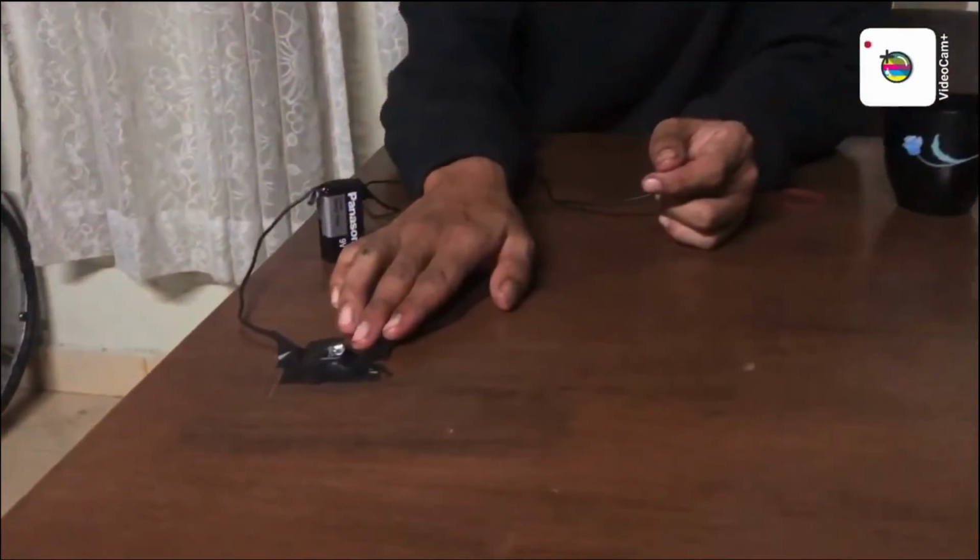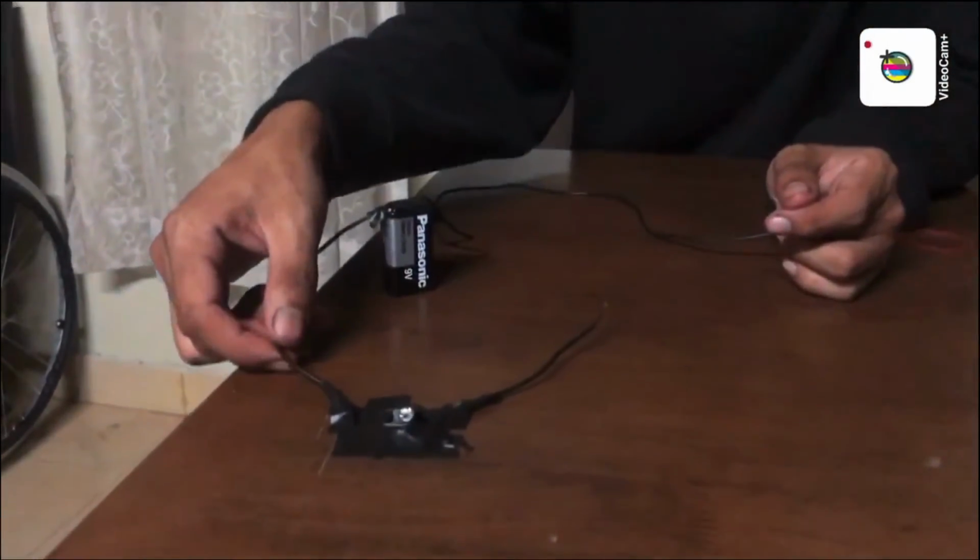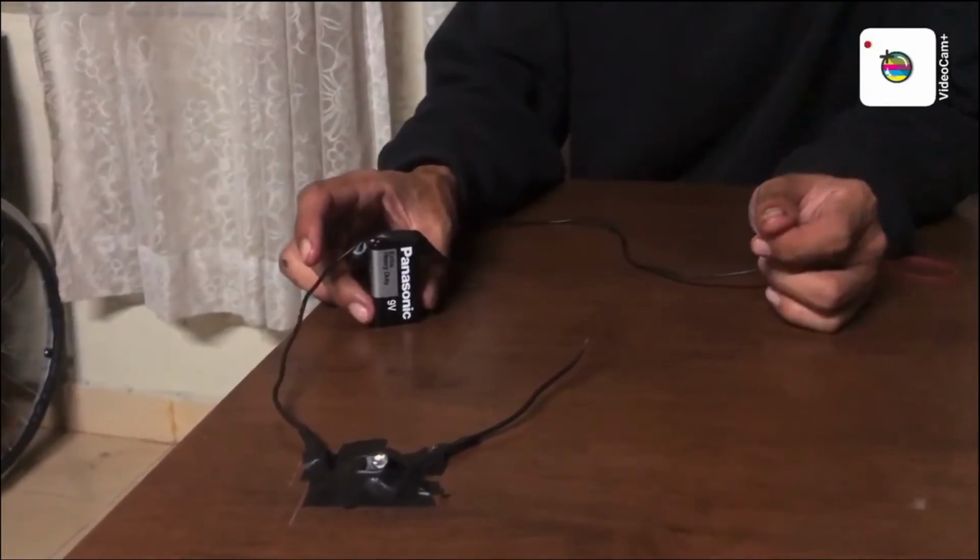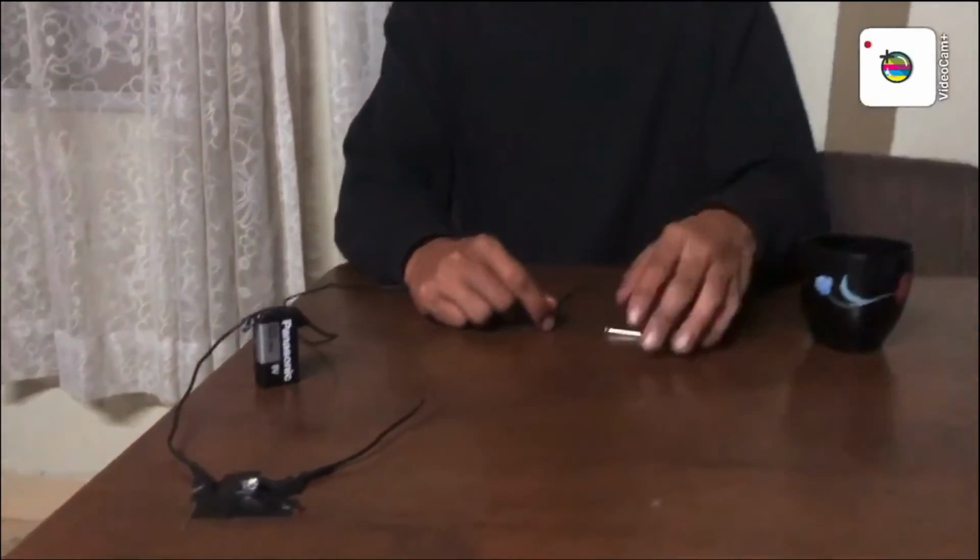For this experiment, we use a bulb. Second, we use wire. Third, we use a battery. For the materials, we use nails, rubber band, and lastly cup.